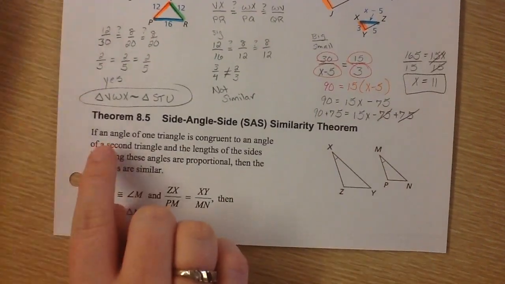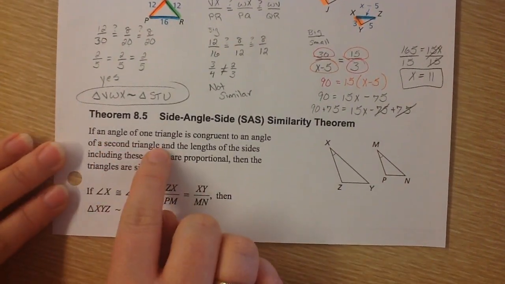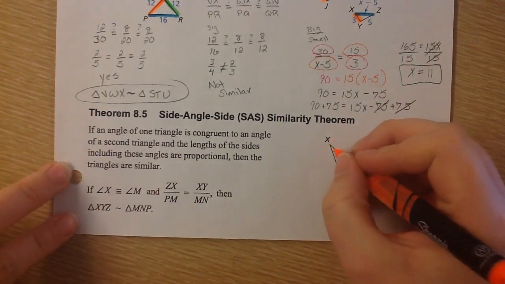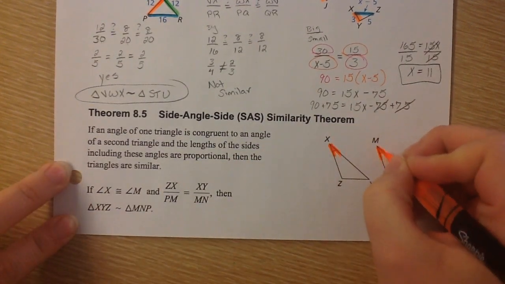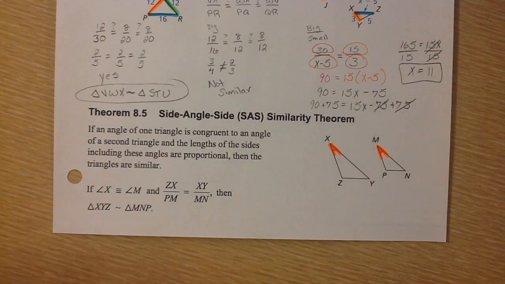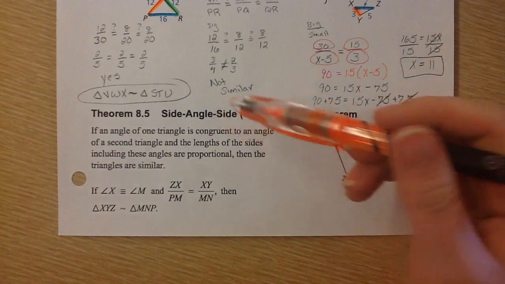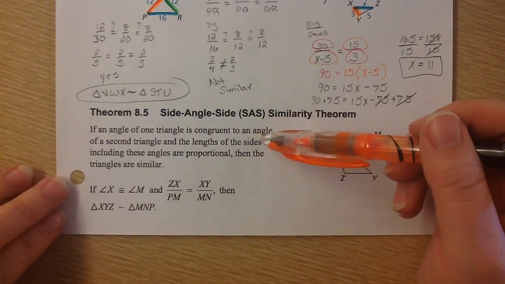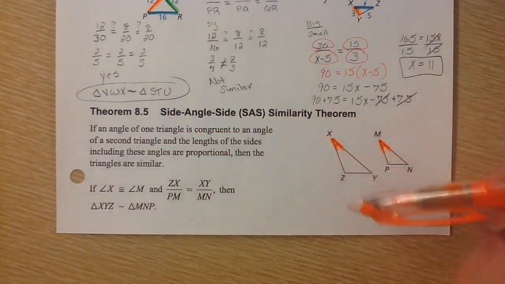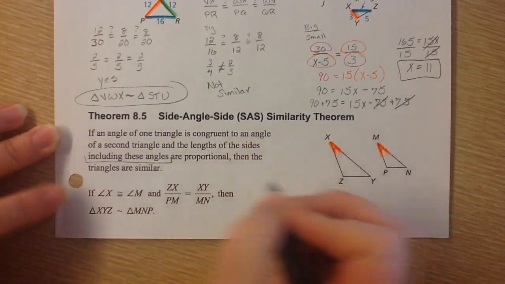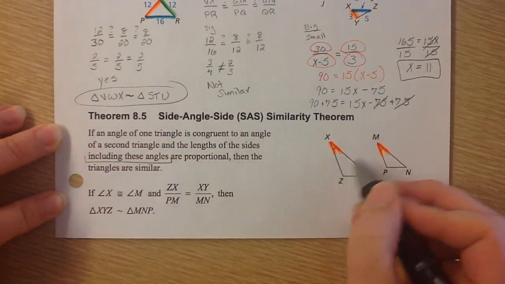So now we have: if one angle of one triangle is congruent to an angle of a second, meaning I have congruent angles here, so here angle X is congruent to angle M, and the lengths of the sides including these angles are proportional. Including these angles means the sides on either side of the angle.